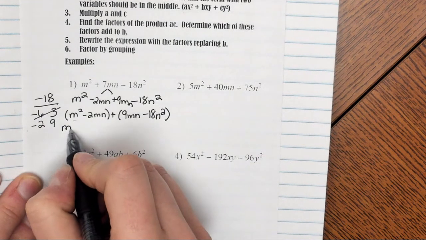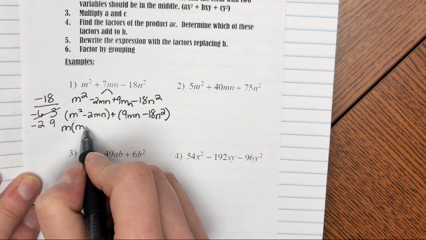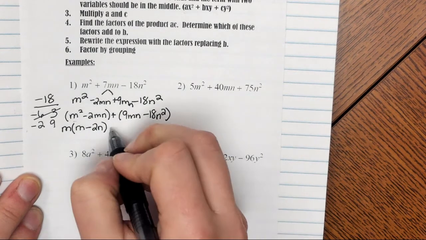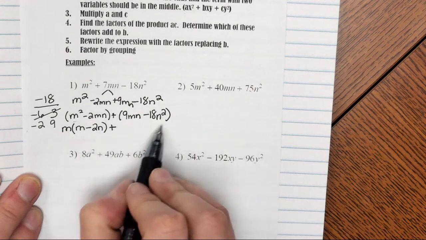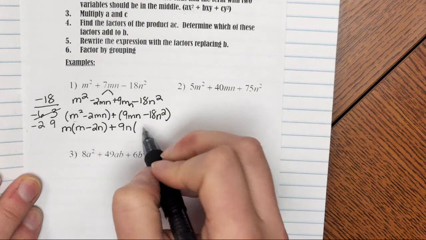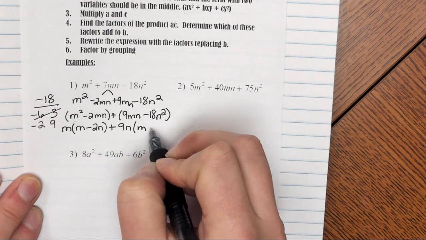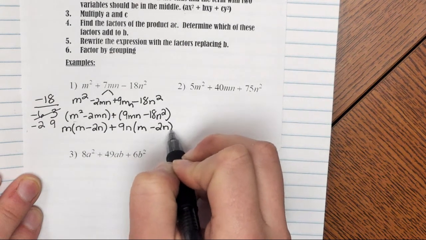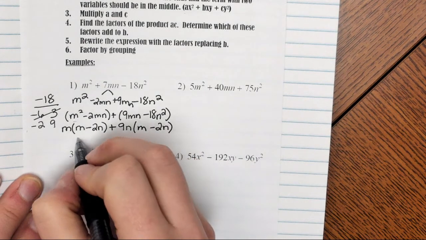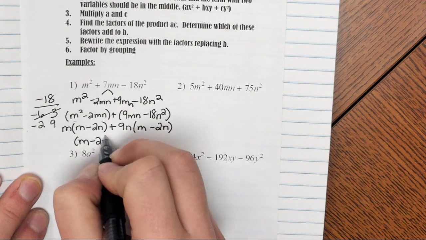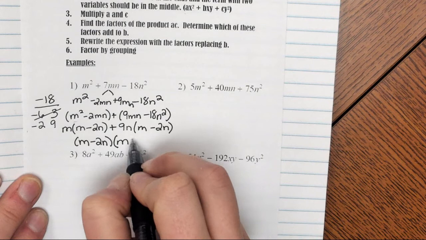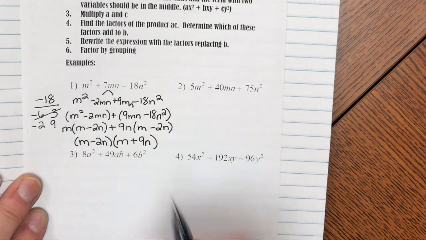So I have m, and then I have m minus 2n left. My greatest common factor in the second group of 2 is going to be a 9n, and that means I'm left with an m and a minus 2n. So again, these two factors match, so that's going to be the first factor, m minus 2n, and then my second factor is going to be the sum of the leftover pieces, m plus 9n.